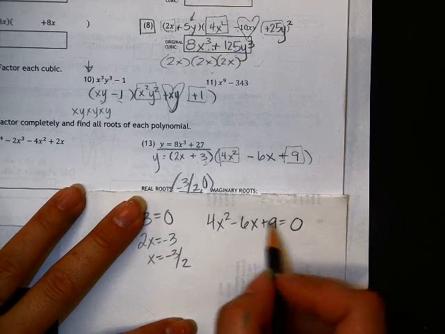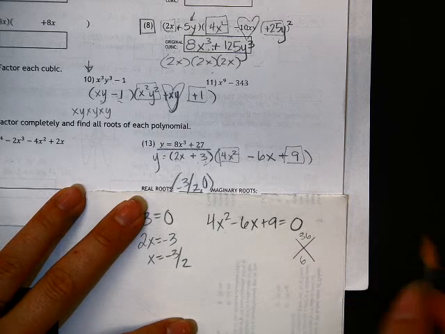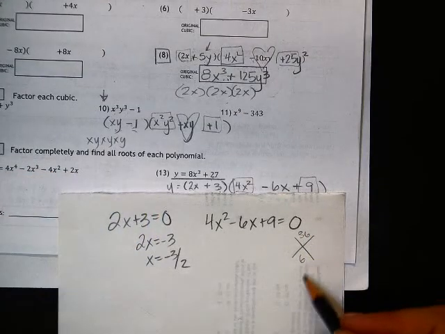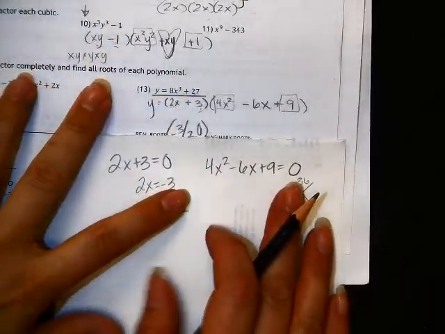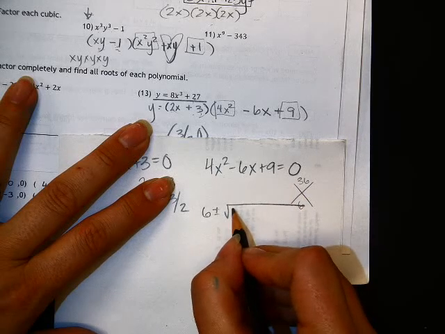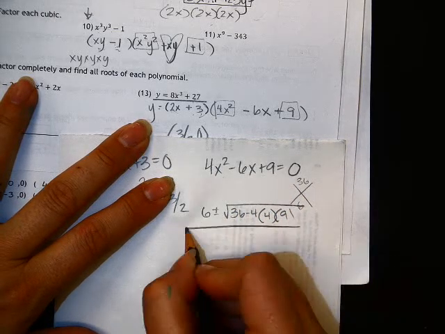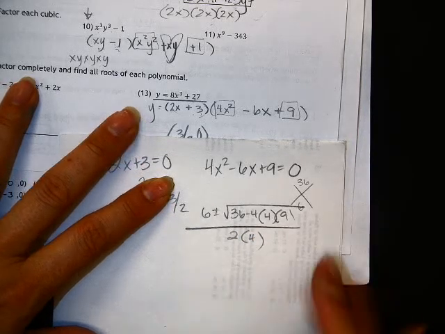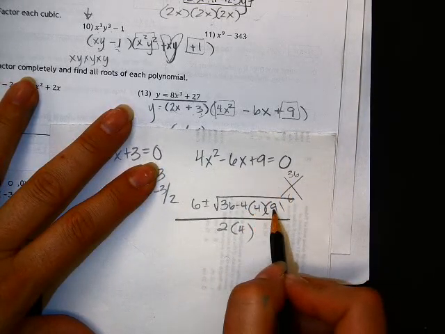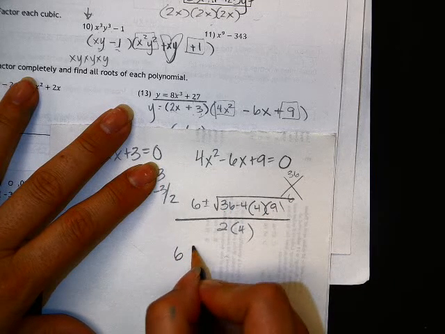So I could try the diamond problem that's 36 and 6, but there's nothing that multiplies to get those two that gives me 6. So we're going to go ahead and need to do the quadratic formula, which is this guy here. All of that's going to give me something bigger than 36, so that's going to be imaginary.